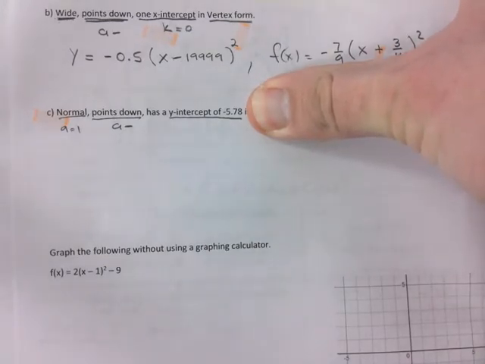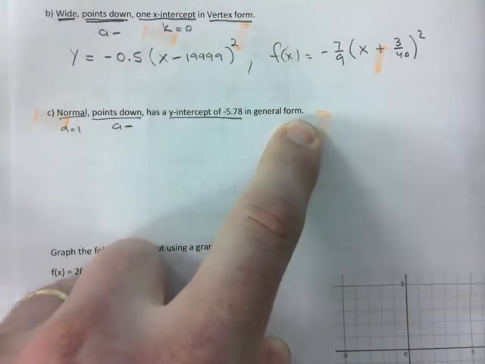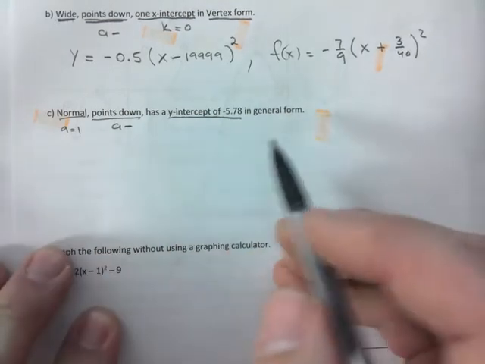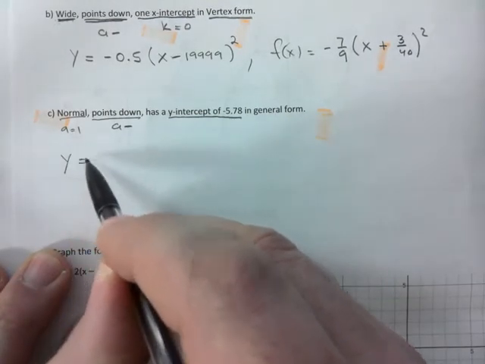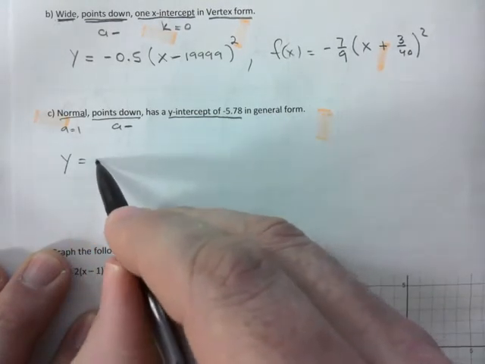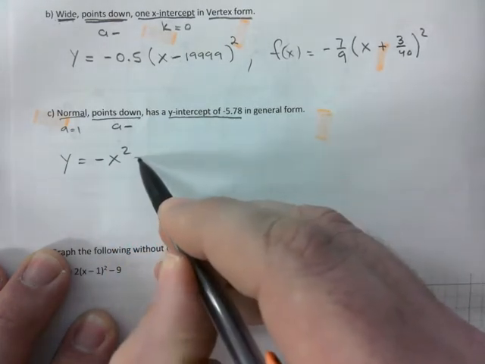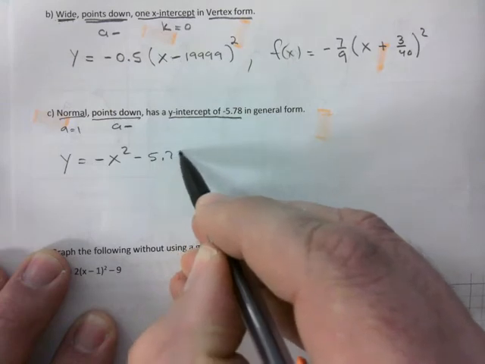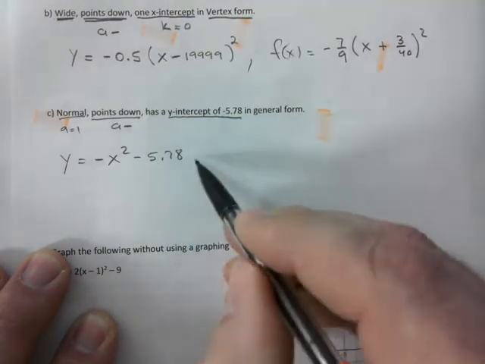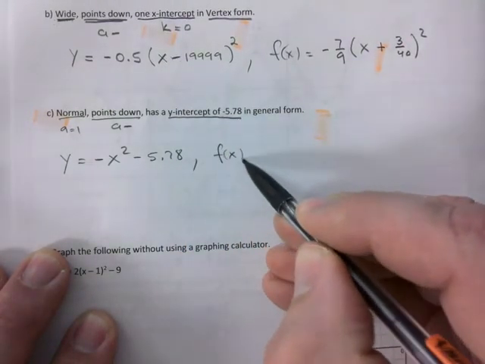I hope you would have automatically gone to general form or standard form, because the vertex form doesn't have the y-intercept visible, right? In this case, it does tell you to use the general. So we're going to go y is equal to negative x squared, and then we can just go minus 5.78. Variations.